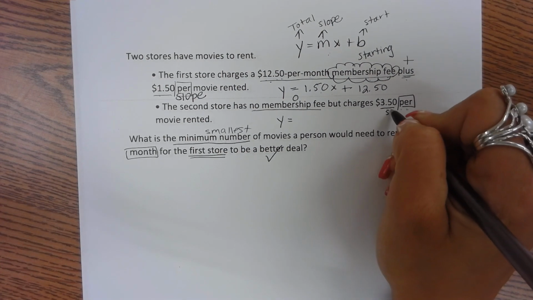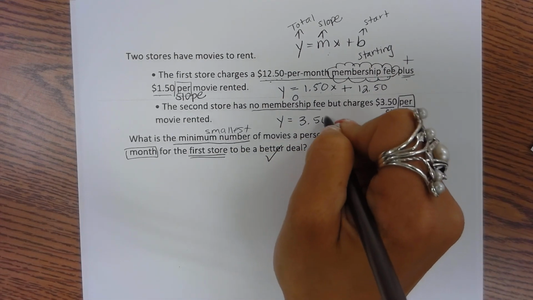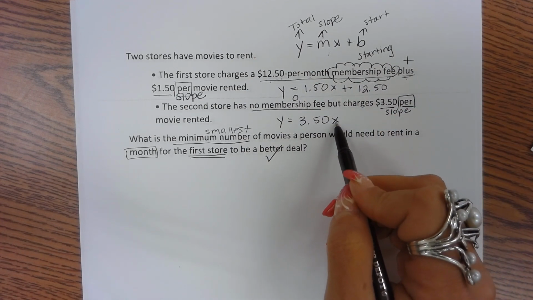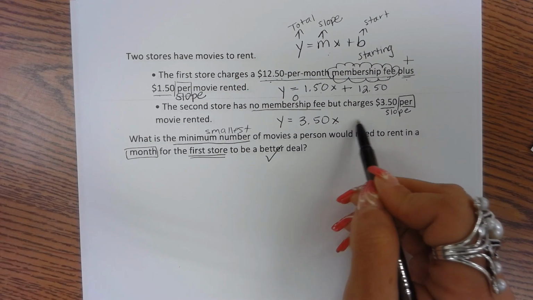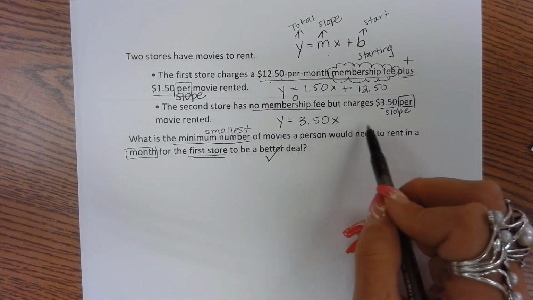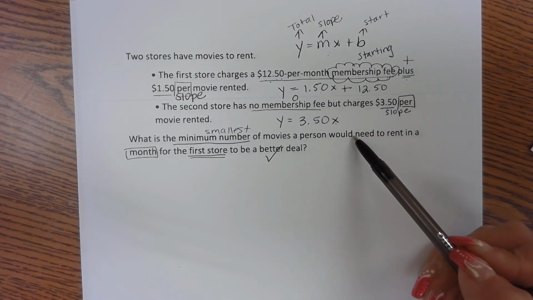So this is your slope, $3.50 per, or for each, movie you decide to take home. And there is no membership fee. We could technically write plus 0, but we don't need to do that. So we've gone ahead and set up our 2 equations.